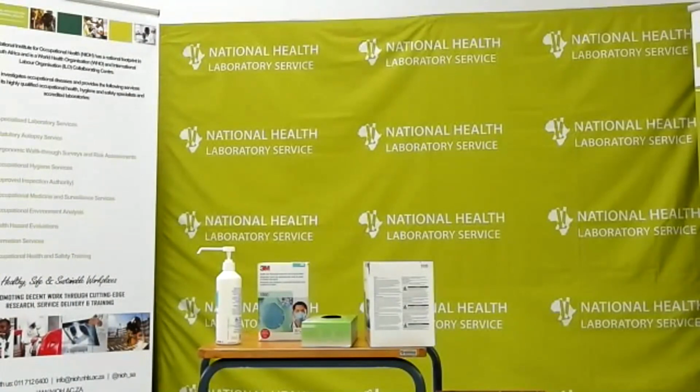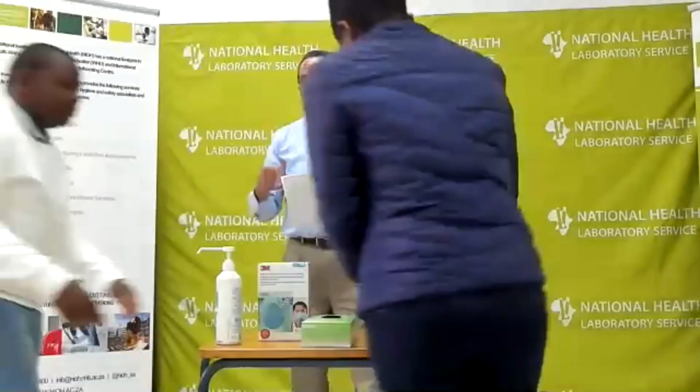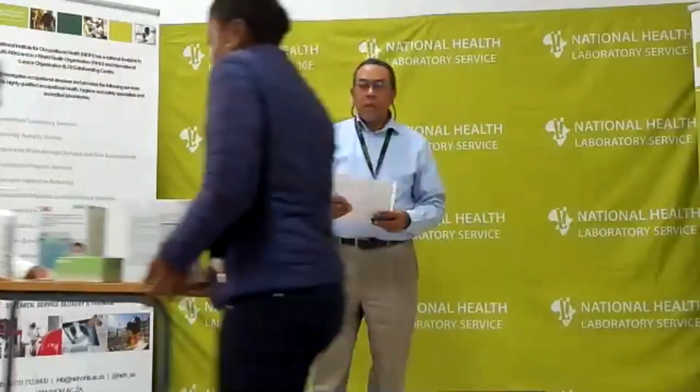So thank you very much. That was a very detailed demonstration for us on how the hand PPE as well as the respirator PPE, as my colleague Jeanette had reminded us that it's not a mask, it's a respirator, is in fact properly put on and properly taken off, properly doffed and properly donned.